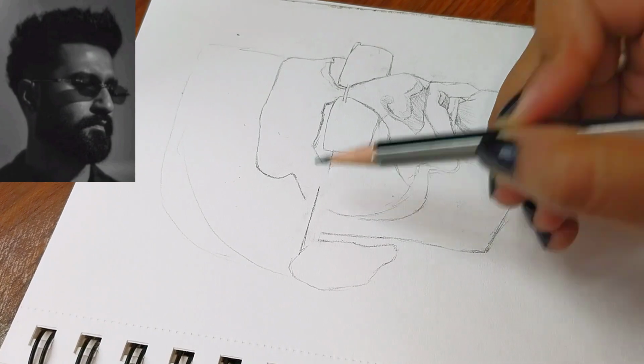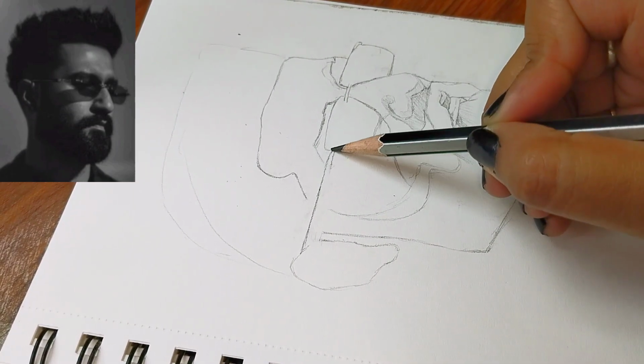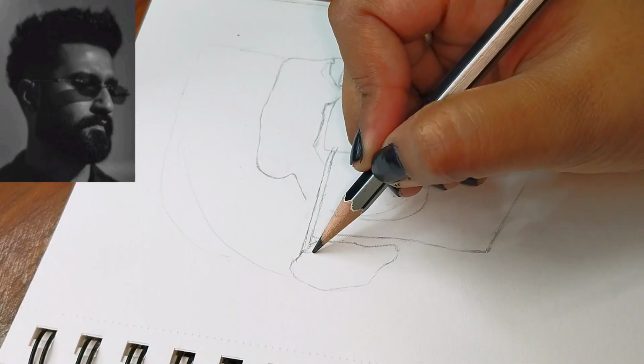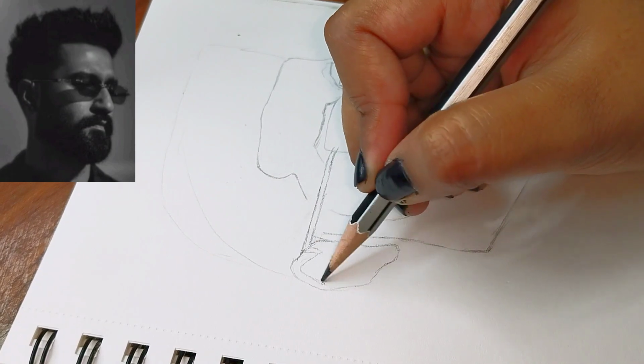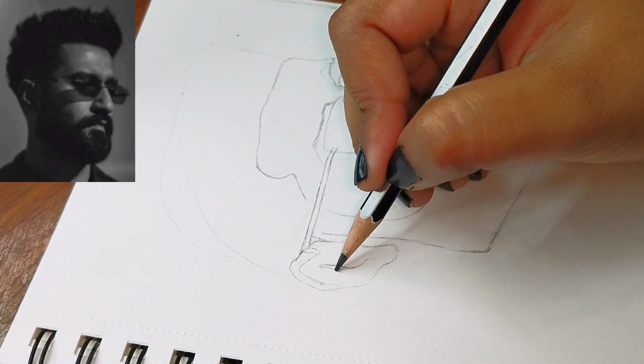And you can see that in the left corner of this video I have pasted which picture I have taken from Google, and you can also give this drawing a try.